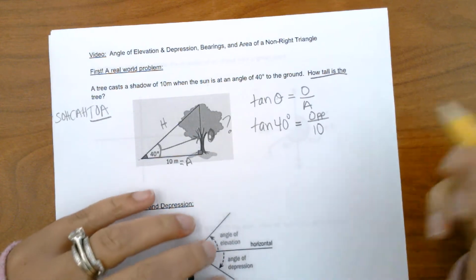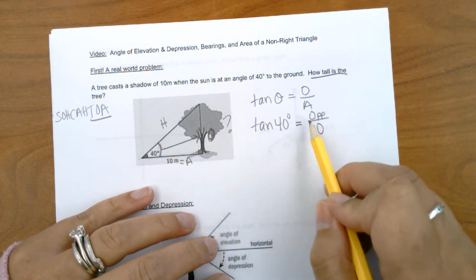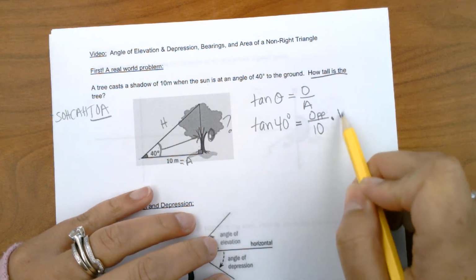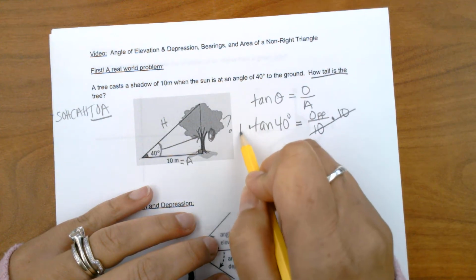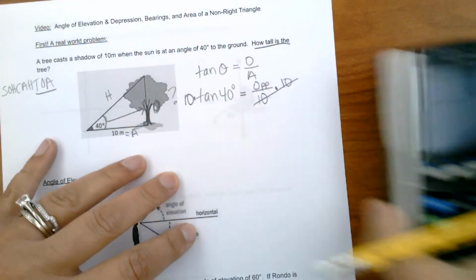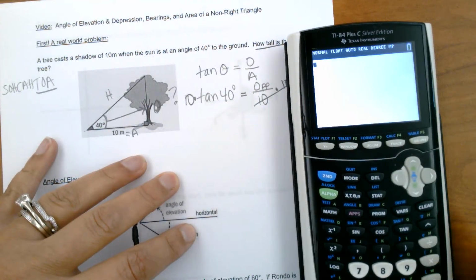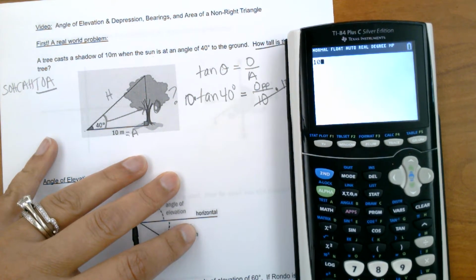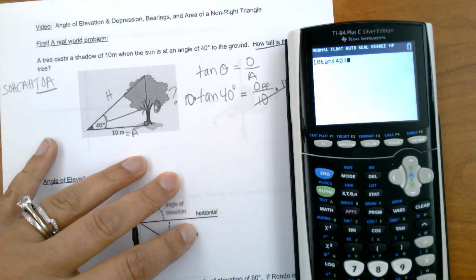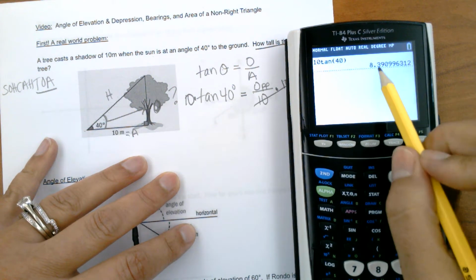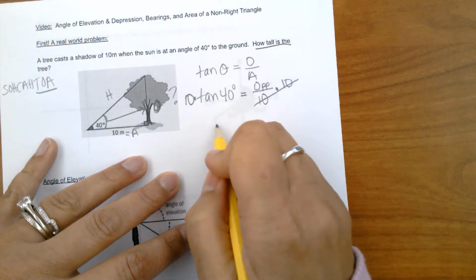Okay, how do we solve for this? We're looking for the opposite side. It's being divided by 10. Let's undo the 10 using inverse operations, so we're going to multiply times 10. We're going to take our calculator out and turn it on. We press 10, and then our tangent button is right here, tangent of 40 degrees, making sure you are in degrees, and we're going to get 8.39. 8.39 is 3 significant figures.